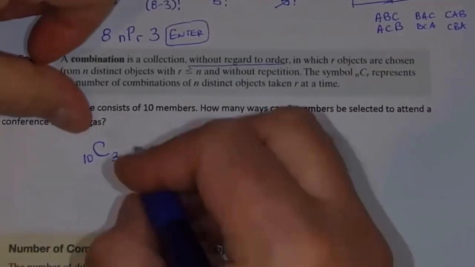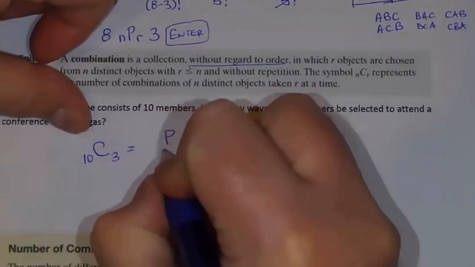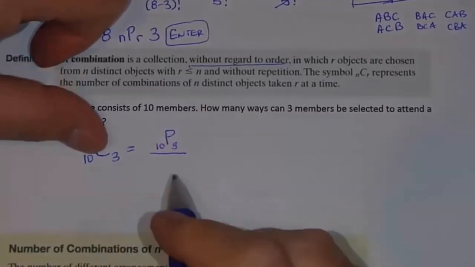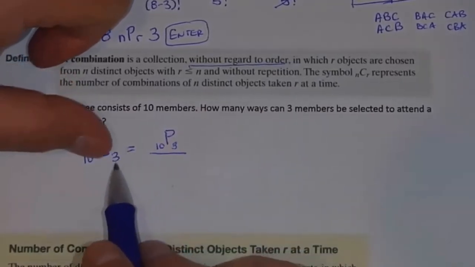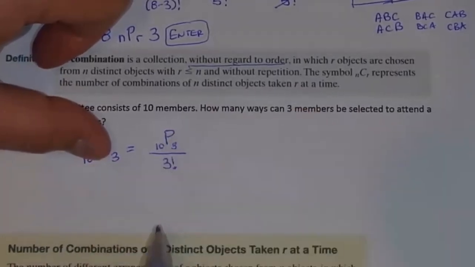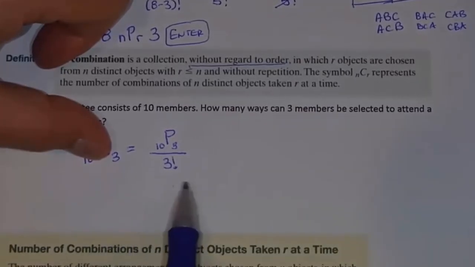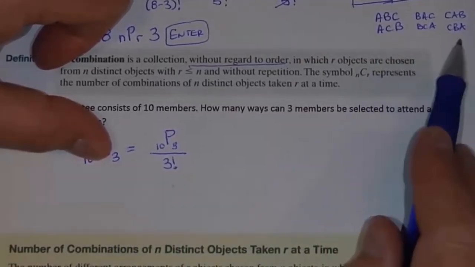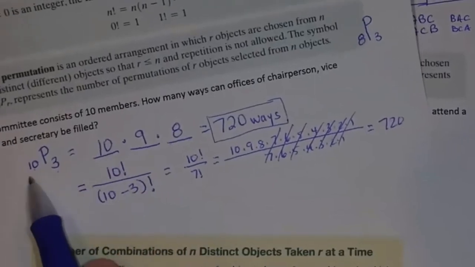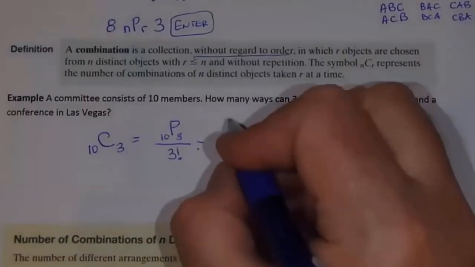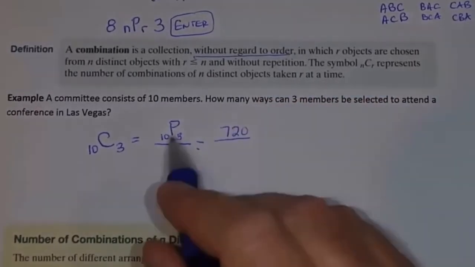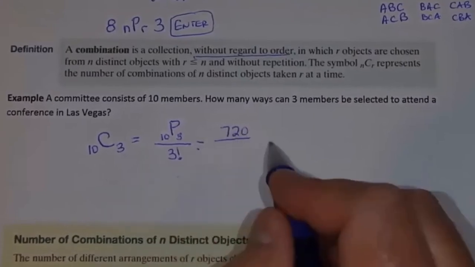So what do we do? Well, I'm going to take that permutation of 10, choose 3, and divide it by the number of repetitions that are the same result. The number of repetitions that are the same result would be 3 factorial, 3 times 2 times 1, 6 in other words. We figured out on the previous page that 10 permutation choose 3 was 720. So there's 720 ways that these people could be picked, except there's repetitions in there that we need to remove.